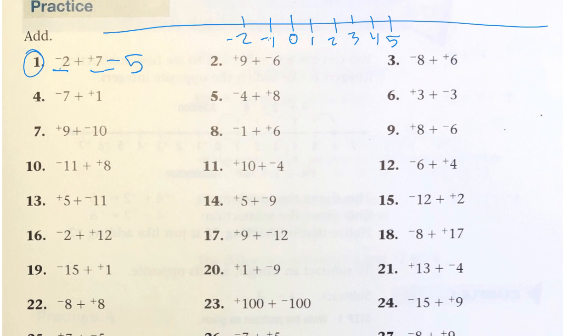Now, for number 2, this starts at +9. So we go to the 9, 6, 7, 8, 9. And now we're adding a -6. So we're going to move to the left 6 spaces from 9. And if we did that, we could show that. All right, so we got 1, 2, 3, 4, 5, 6. So we're left at 3.